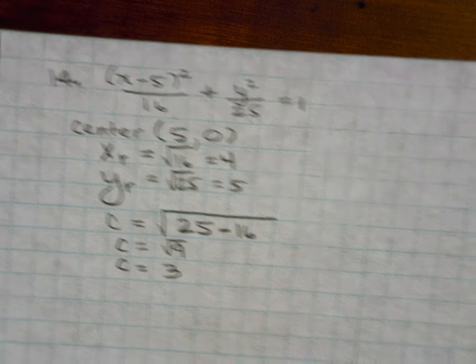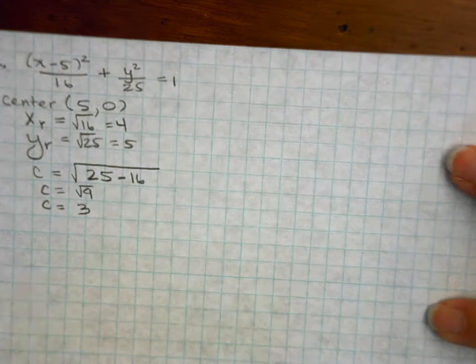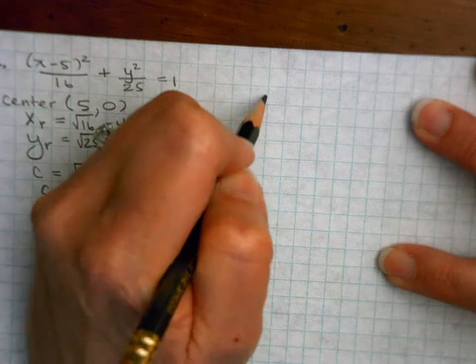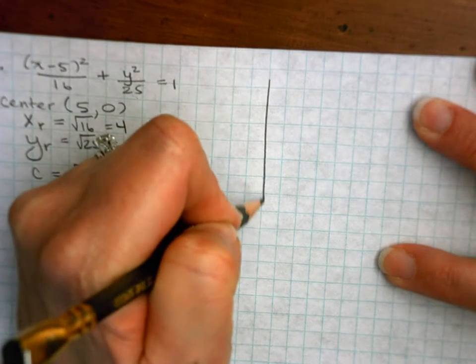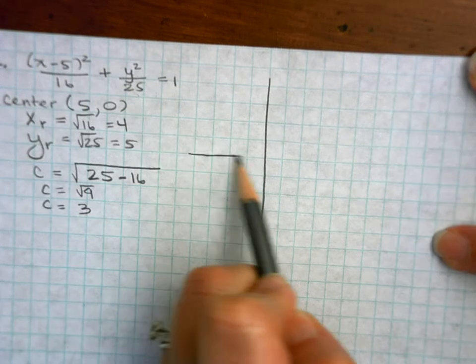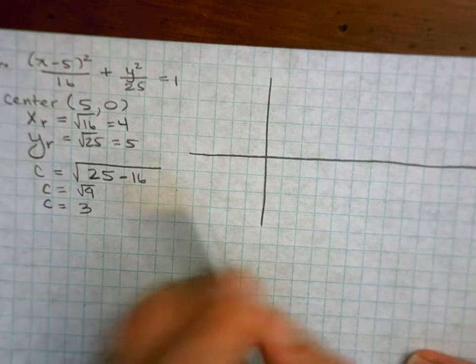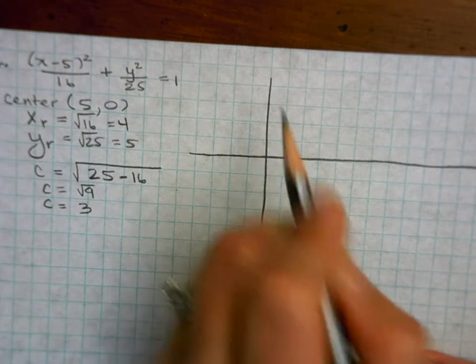Okay, let's go ahead and graph that. I'm going to zoom out just a little bit so we can see everything. My center is at 5, 0.